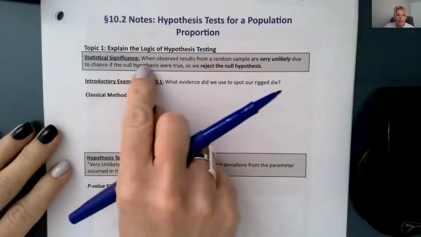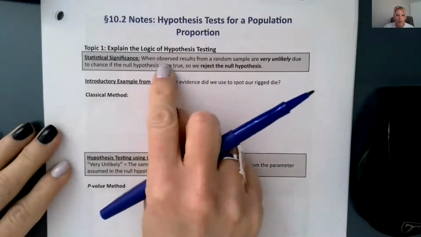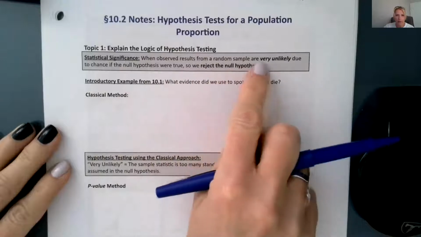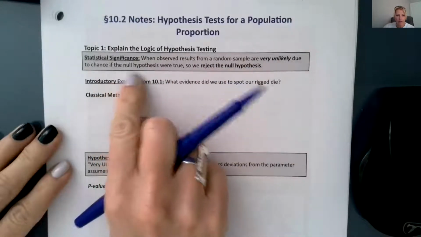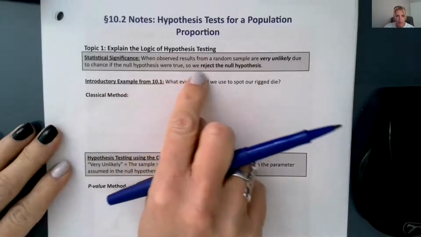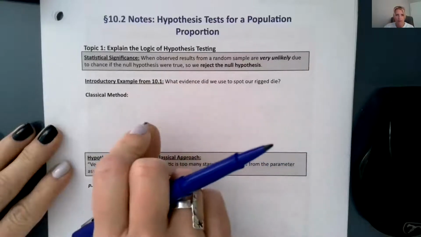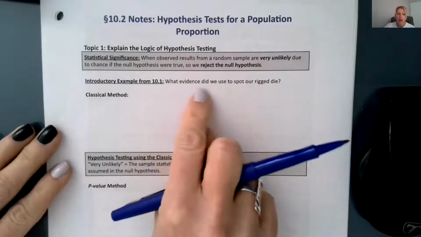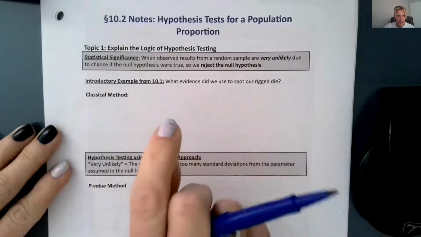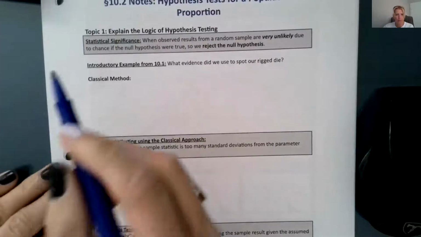So statistical significance, by definition, is when observed results from a random sample are very unlikely due to chance if the null hypothesis were true. So we reject the null hypothesis. What evidence did we use to spot our rigged die back in 10.1?